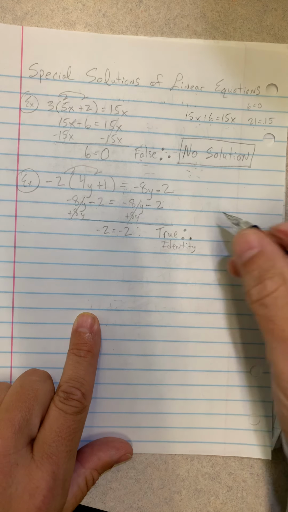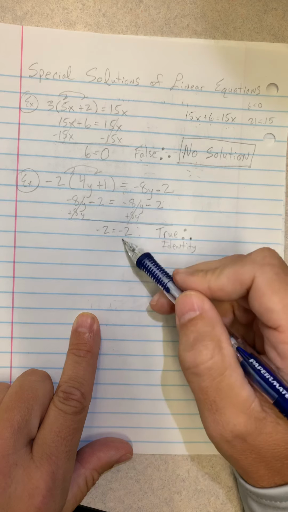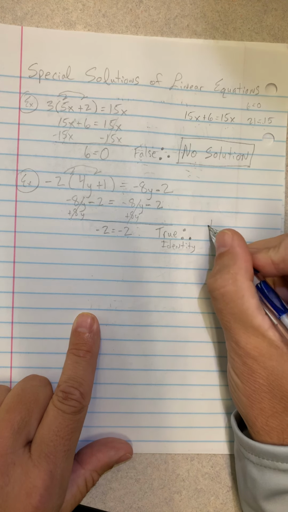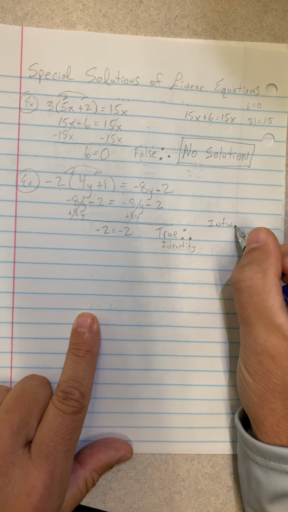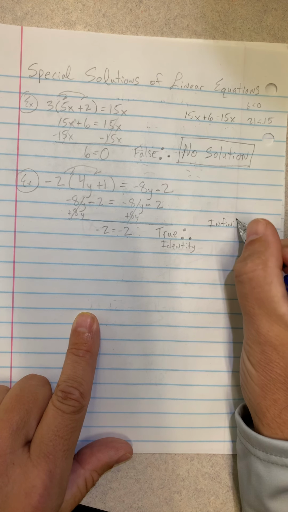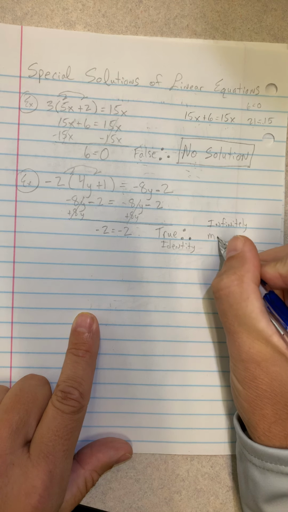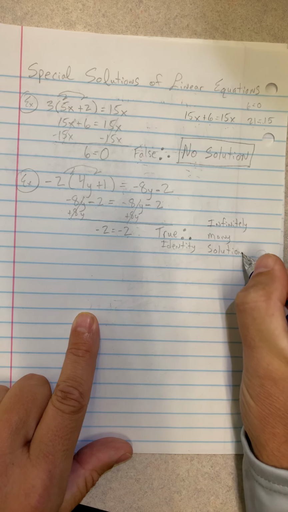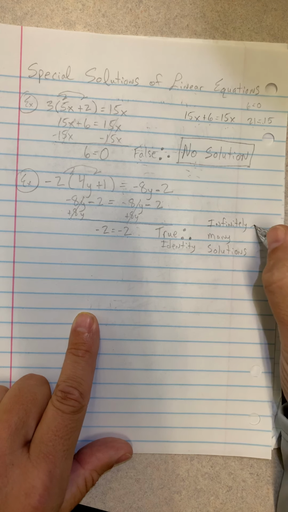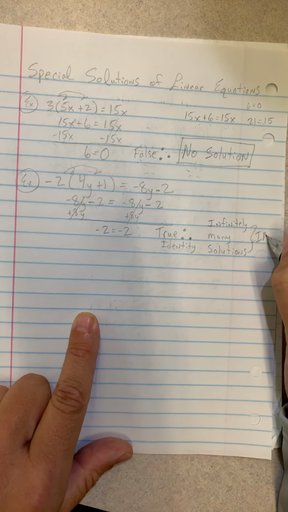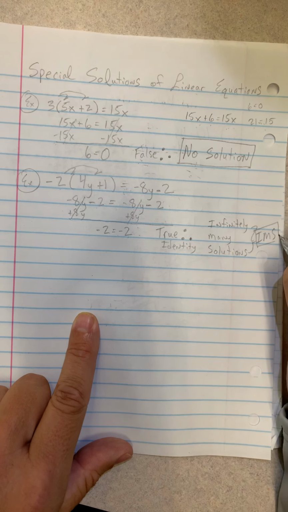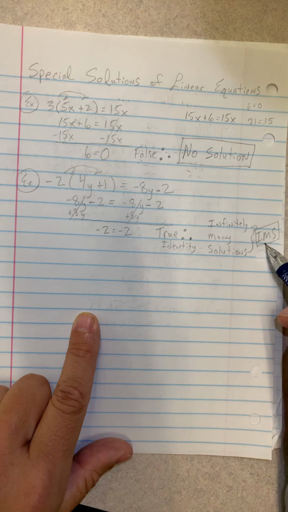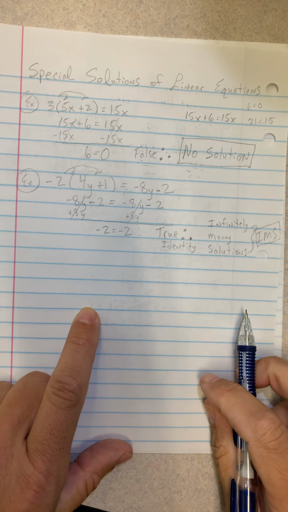But I want you guys to say this: when this happens and I get a true statement, this has infinitely many solutions. Infinitely many solutions. You can abbreviate this as IMS, so we don't have to write it over and over and over. You can write infinitely many solutions. You could write IMS. I would take identity.